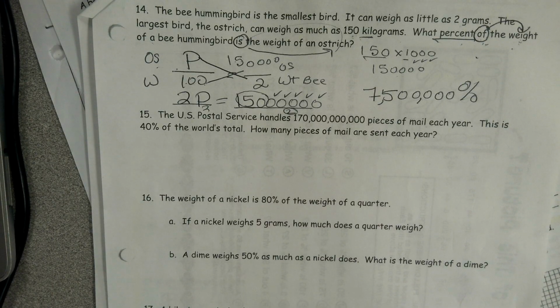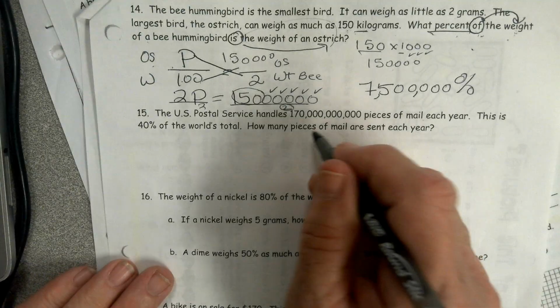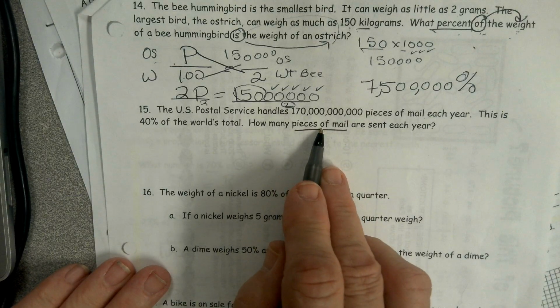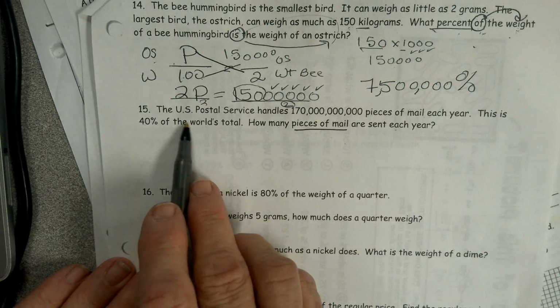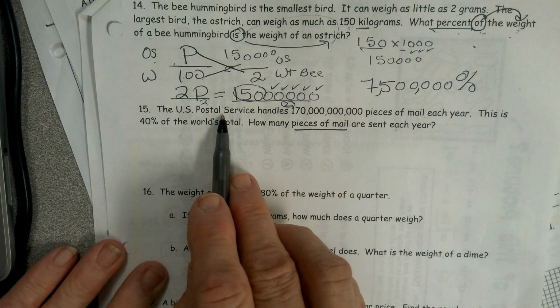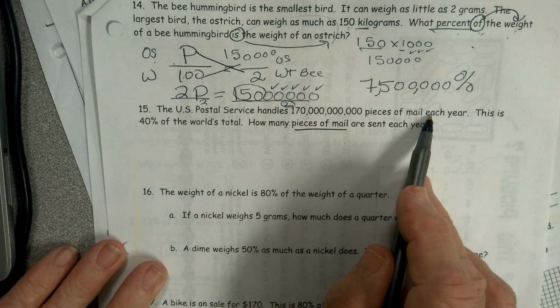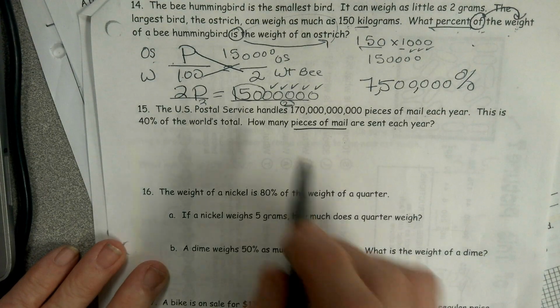On the number 15, how many pieces of mail are sent each year? So the U.S. Postal Service handles this many pieces of mail each year. Okay, we don't know yet.